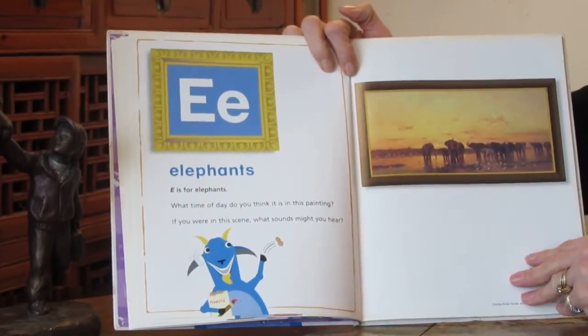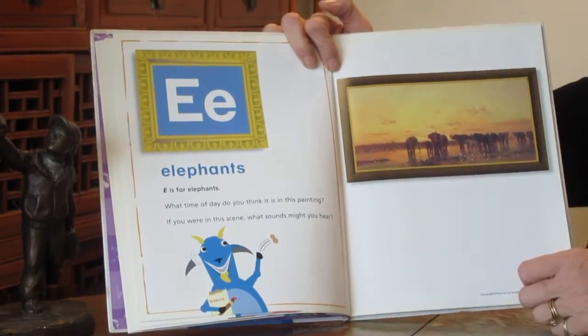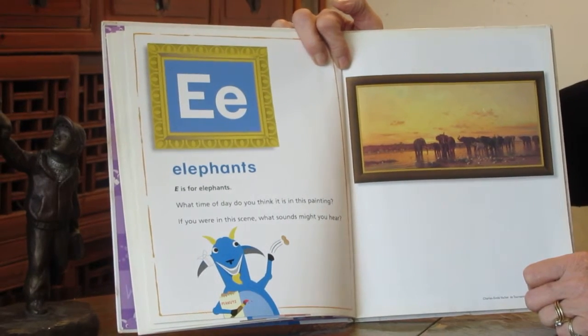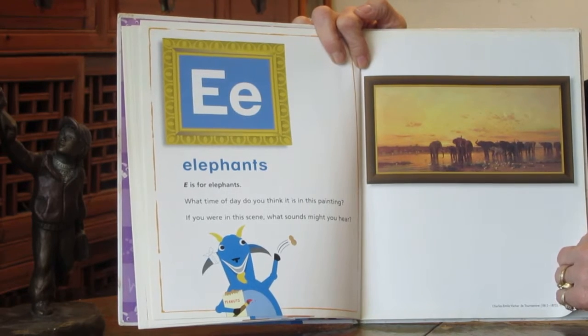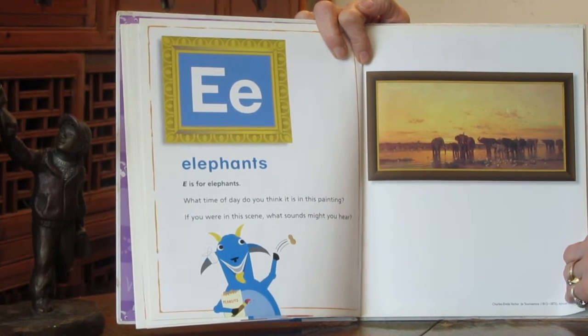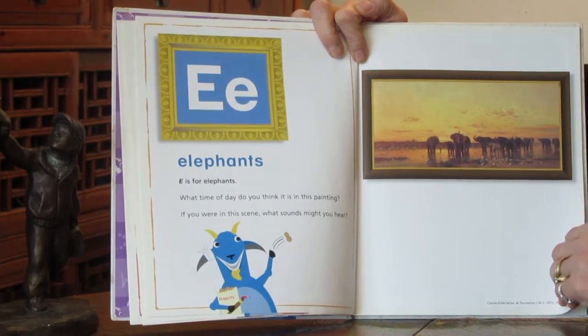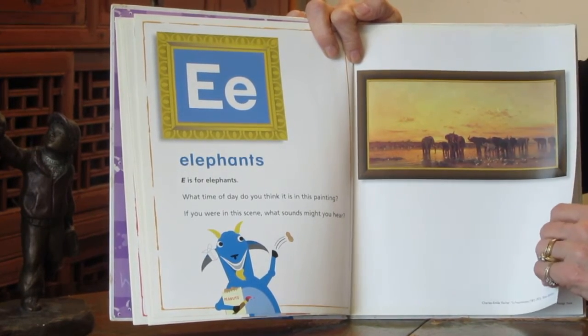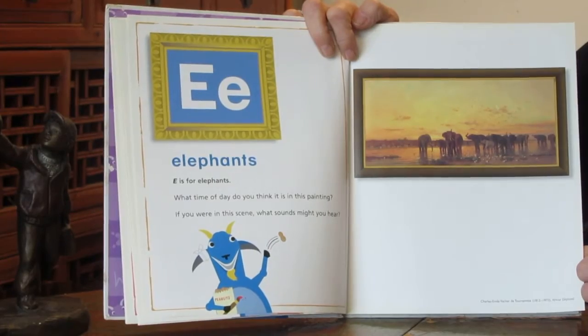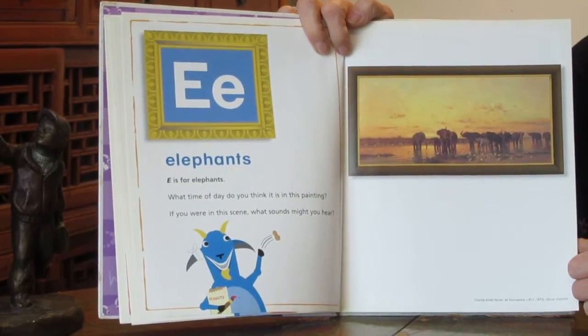E. Elephants. E is for elephants. What time of day do you think it is in this painting? When we have many elephants together, we call it a herd of elephants. Can you imagine the sounds that you could hear if you were there?